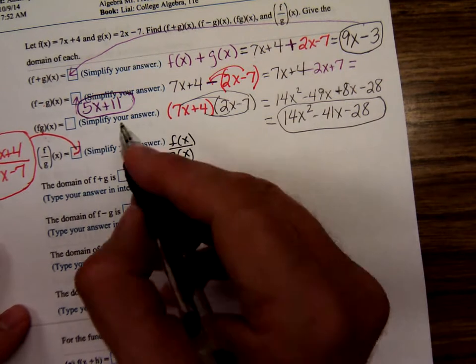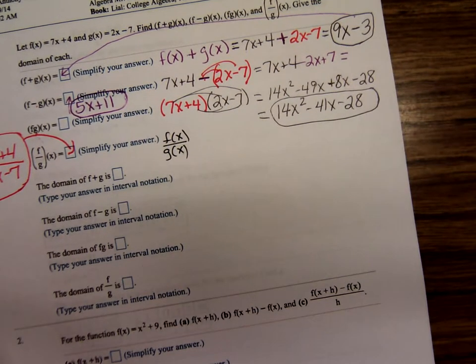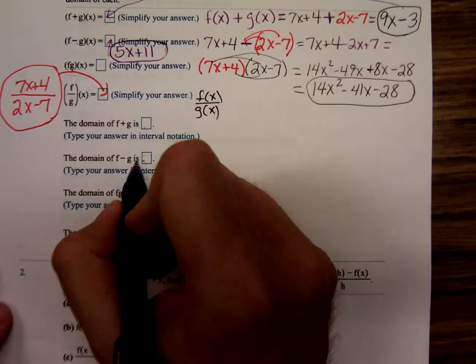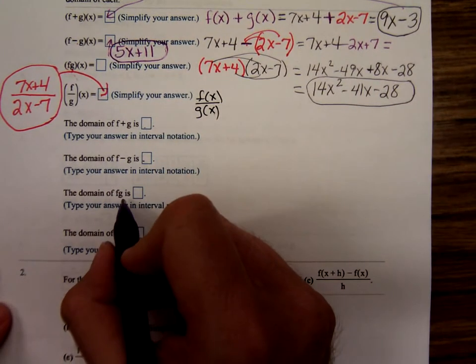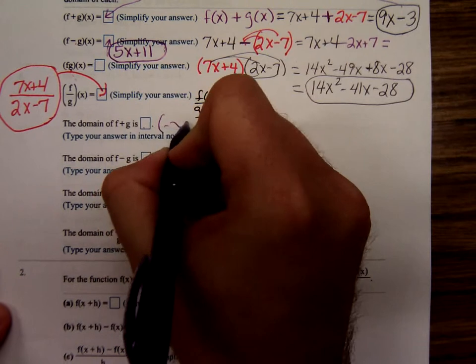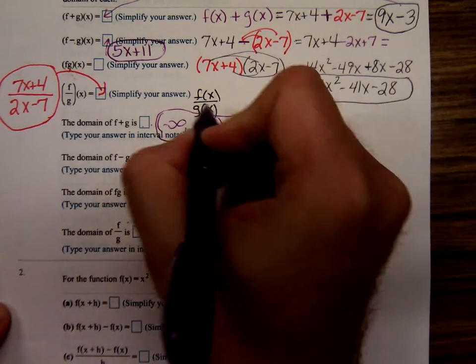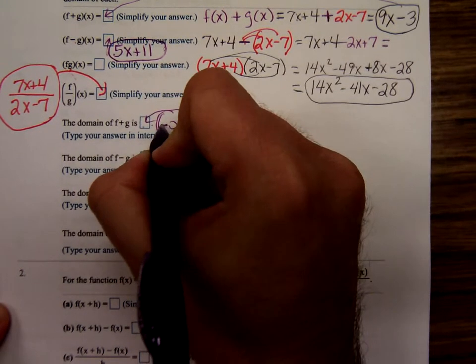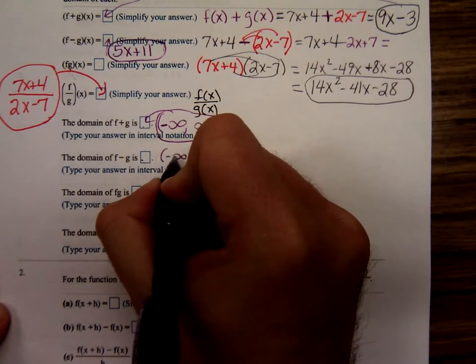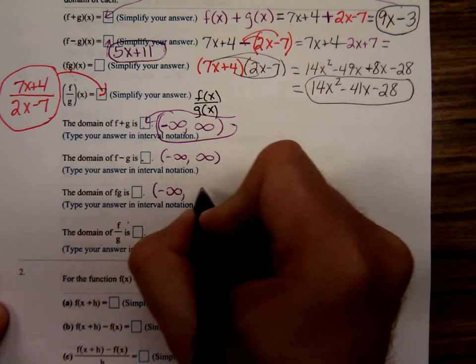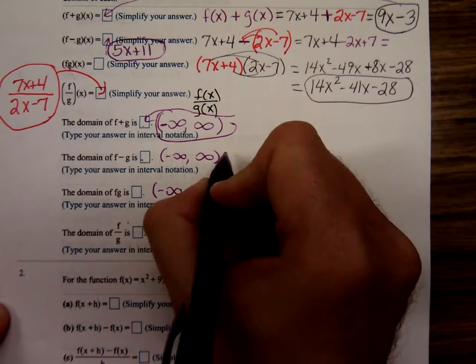So what am I trying to say you're going to write for the domain of f plus g, f minus g, and f times g? Negative infinity to positive infinity. It's all real numbers. Negative infinity to positive infinity.